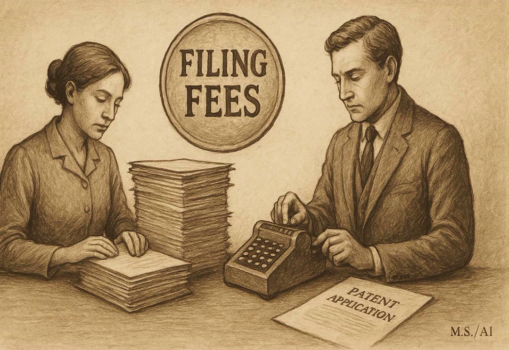Exactly. You might get a notice later saying you still owe money for excess claims, for example. And if you don't pay that, those specific claims might get canceled. But missing the basic filing fee up front could mean you don't even get a filing date or the application gets bounced back. That hierarchy shows what the USPTO prioritizes for just getting the process started. Makes sense. Secure the filing first, worry about the extras later.